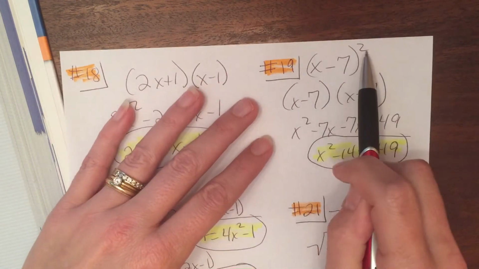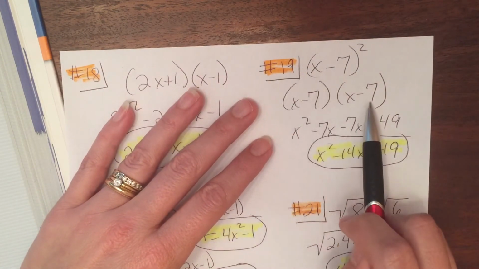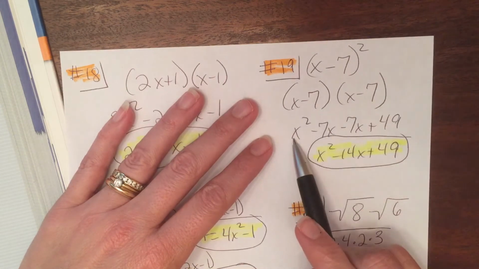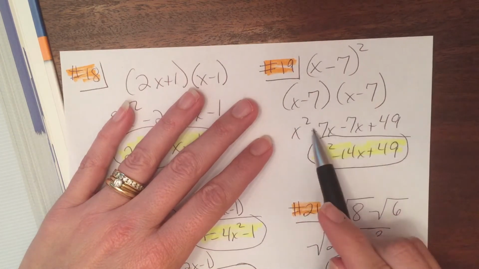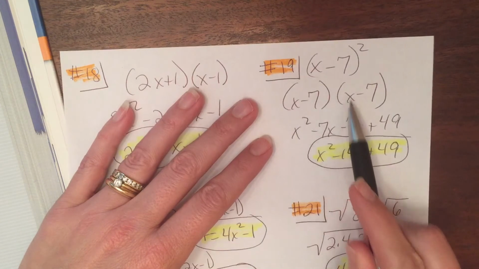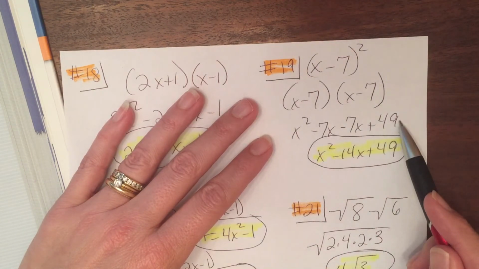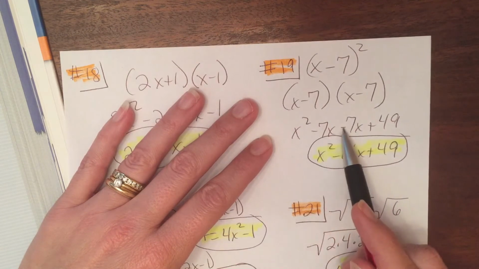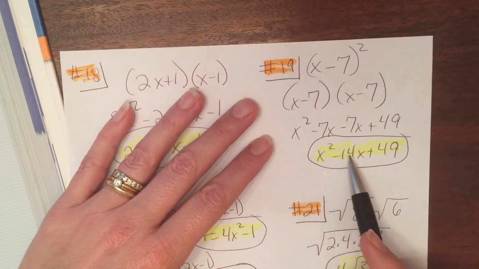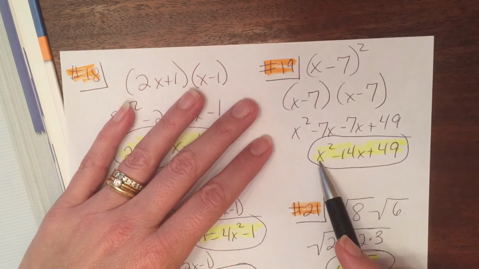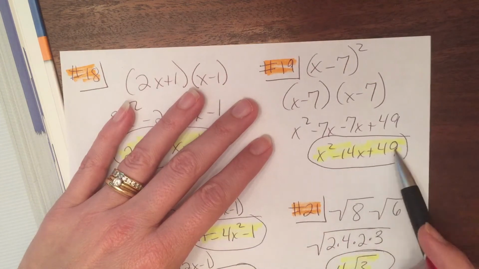X minus 7 quantity squared means x minus 7 times x minus 7. X times x is x squared. X times negative 7 is negative 7x. Negative 7 times x is negative 7x. Negative 7 times negative 7 is positive 49. Negative 7x and negative 7x combine to make negative 14x. Final answer, x squared minus 14x plus 49.